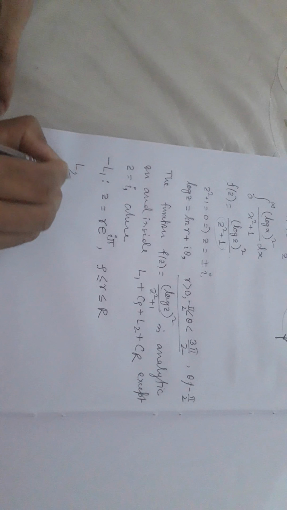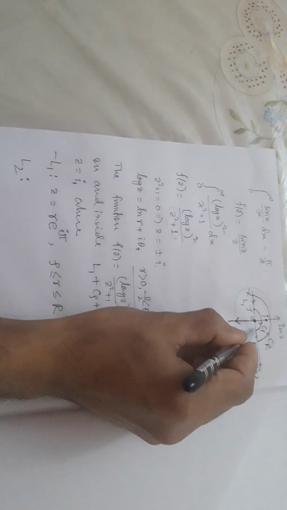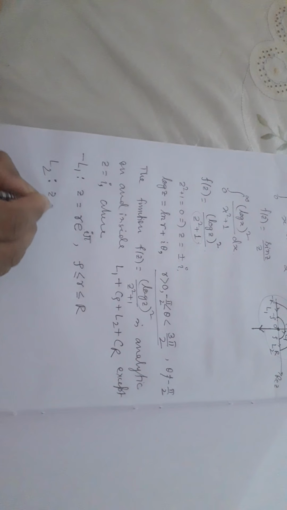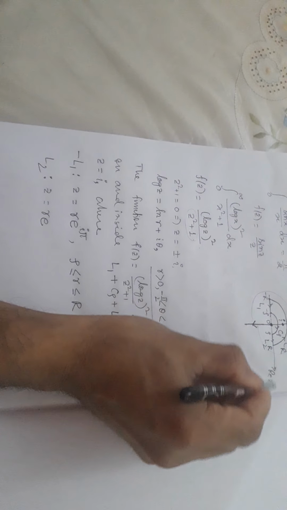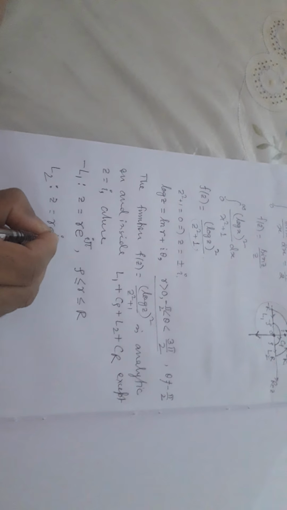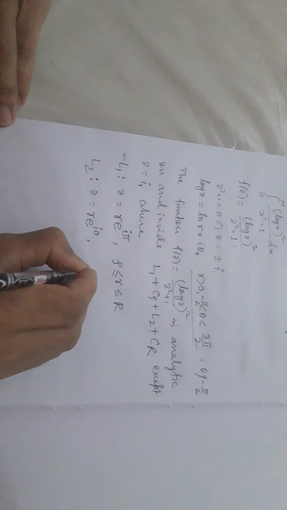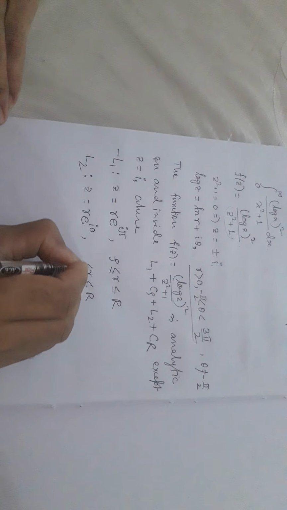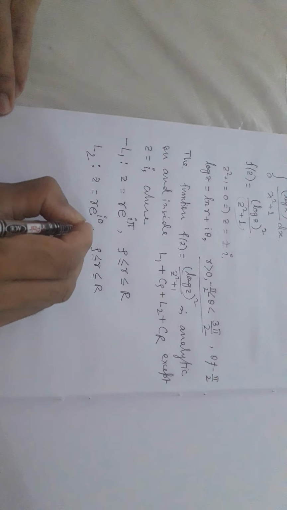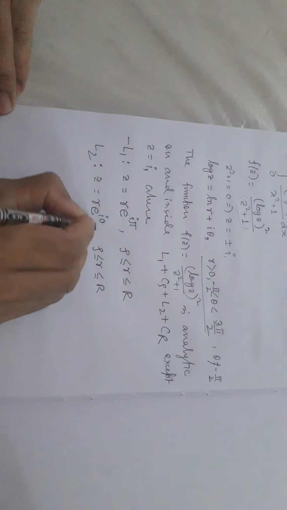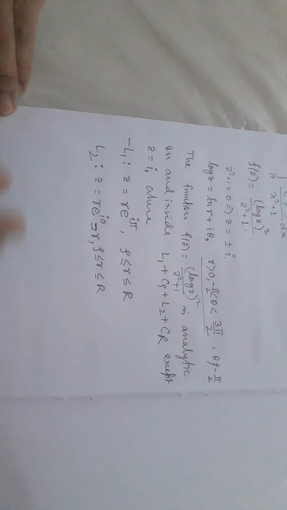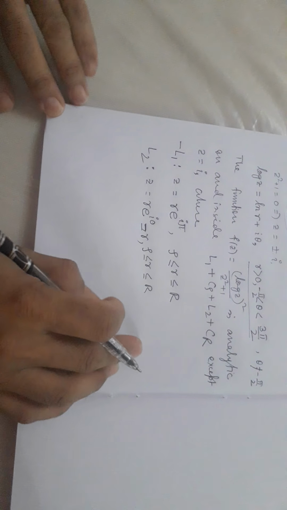Similarly, L2 goes directly from rho to R, so it is z equal to r e to the power i times the argument of this straight line. This is on the positive real axis, so the argument is 0. So rho is less than r less than R, and z is just r. So this is the parametric form of L2.